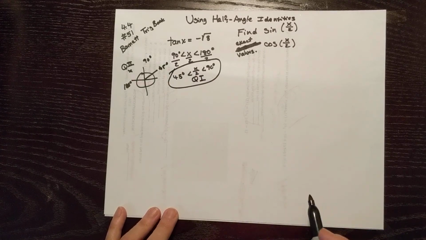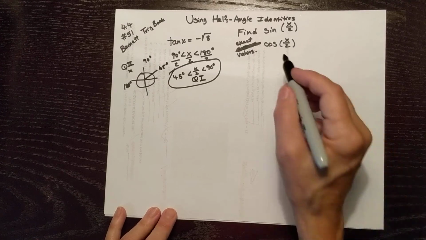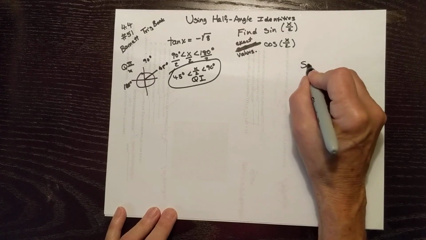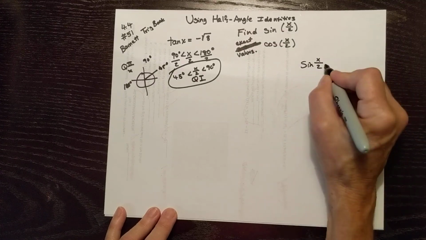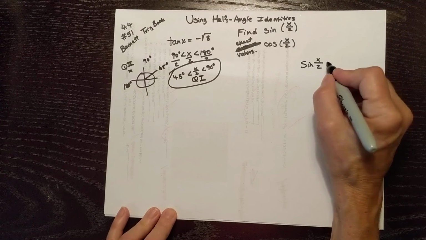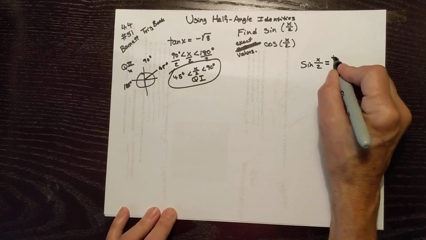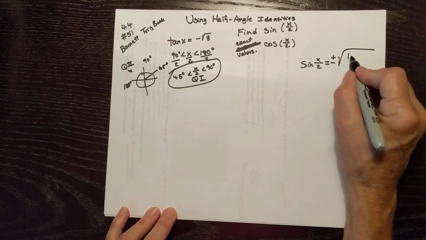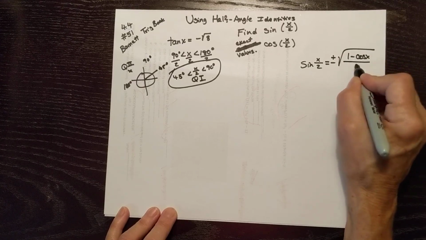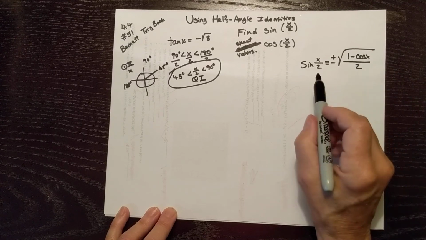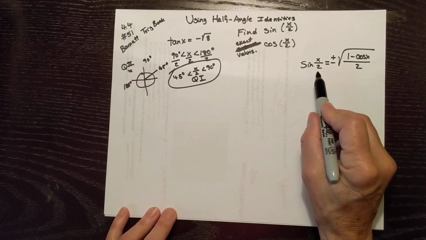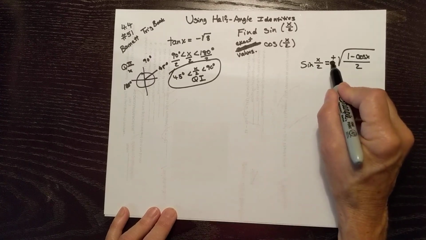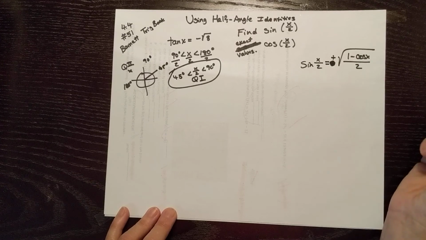All right, how do you even begin this process? Well, let's write down the formula for the sine of X over 2. I'm getting this off the formula sheet I just had a second ago. It says that the sine of X over 2 is equal to plus or minus the square root of 1 minus the cosine of X, all over 2. But we already talked about what quadrant X over 2 lies in, and we know it lies in quadrant 1, so I'm just going to get rid of the negative sign. I know it's going to be positive.